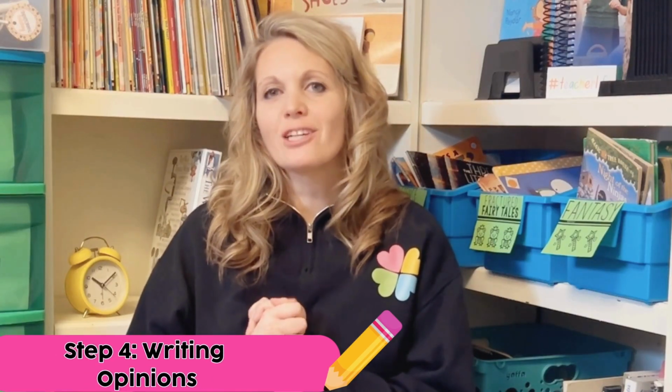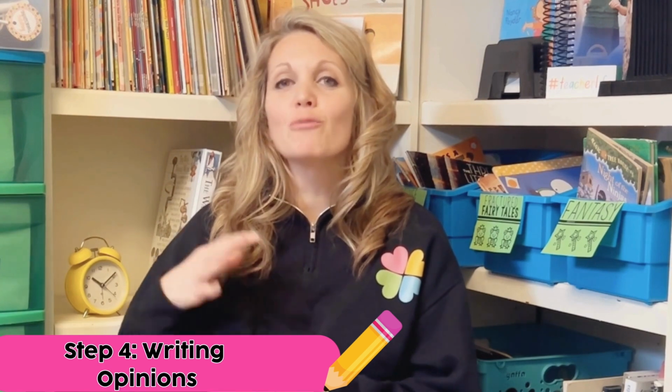Step 4 is to actually take their opinions and turn them into pieces of writing. So you've taught them how to differentiate between a fact and opinion, you've taught them how to state their opinion, and they've given reasons to support their opinion. Now let's get them all down on paper. I've always taught my students to use 3 examples to support their opinion, just because it gives a nice, good 5-sentence paragraph, and it's a good starting point.